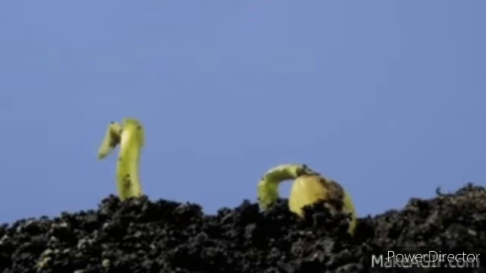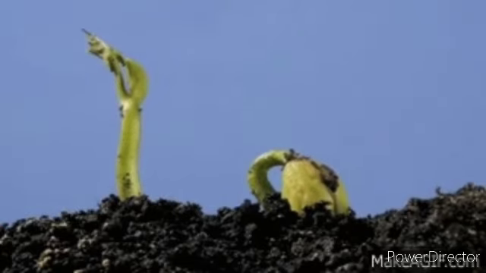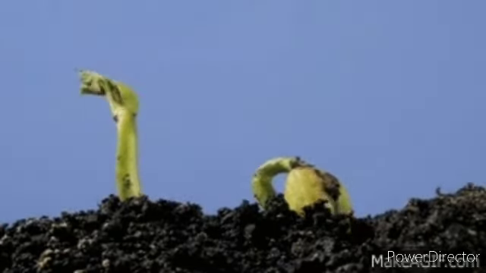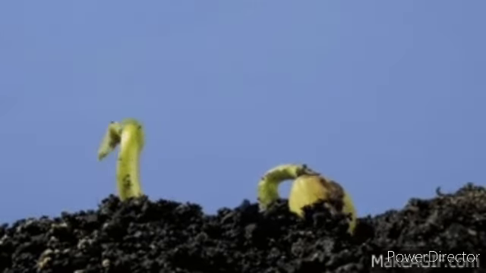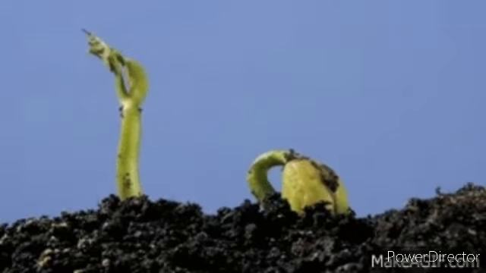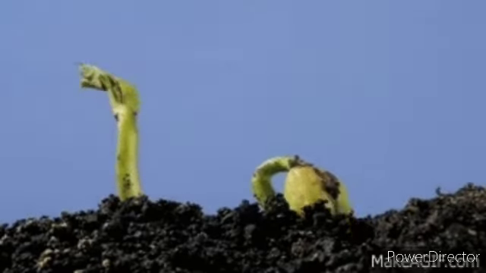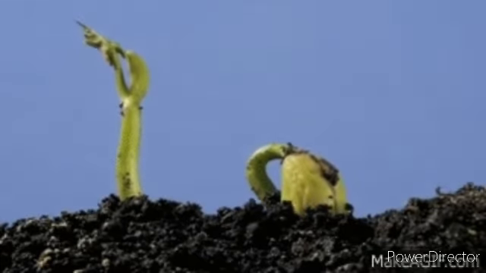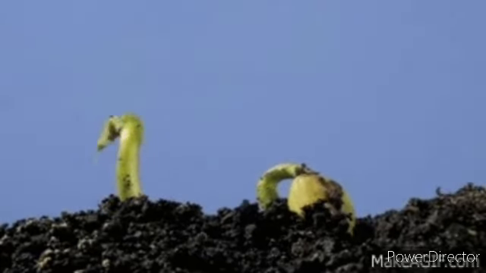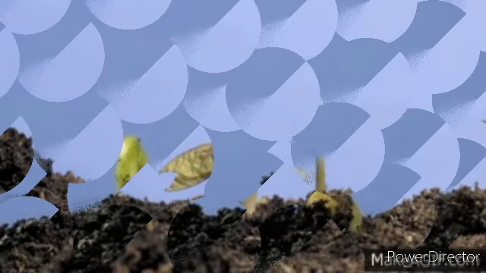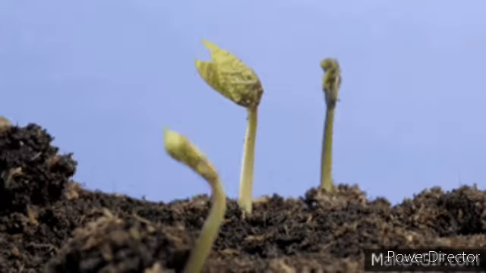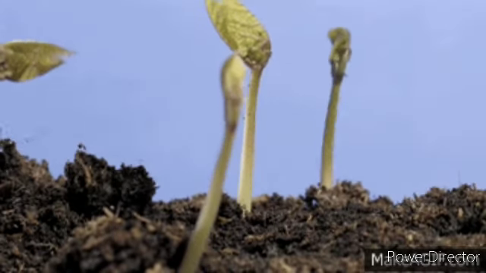Next, about germination. The process by which an embryo within the seed becomes active and grows into a young plant is called germination. There are two kinds of germination, epigeal germination and hypogeal germination. In epigeal germination, cotyledons are pushed above the ground. In hypogeal germination, cotyledons remain in the ground.